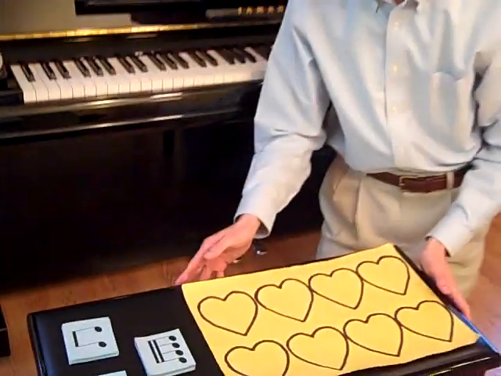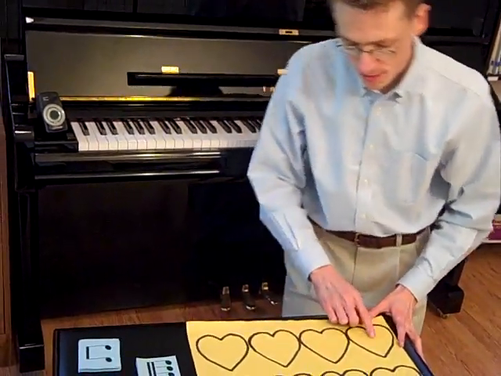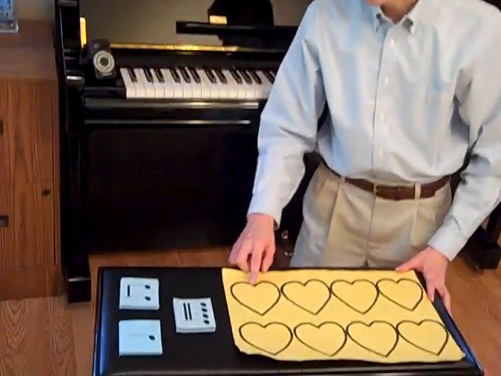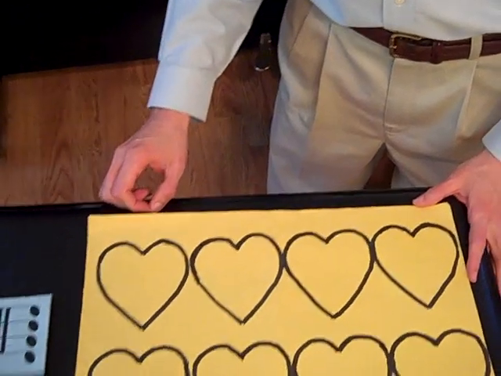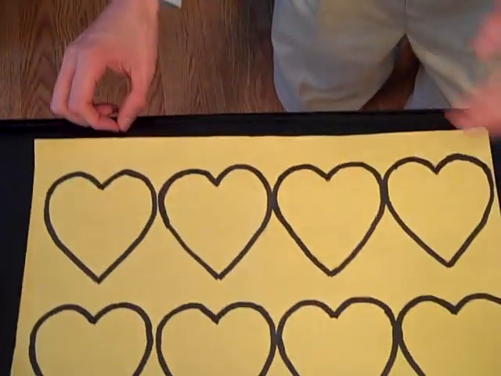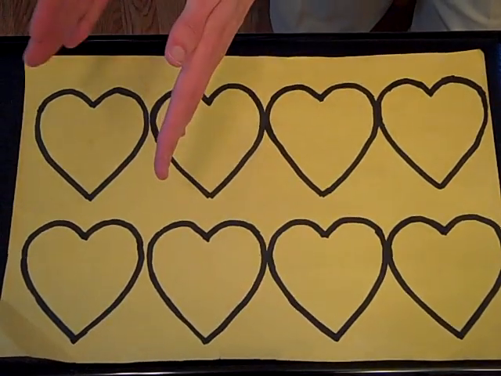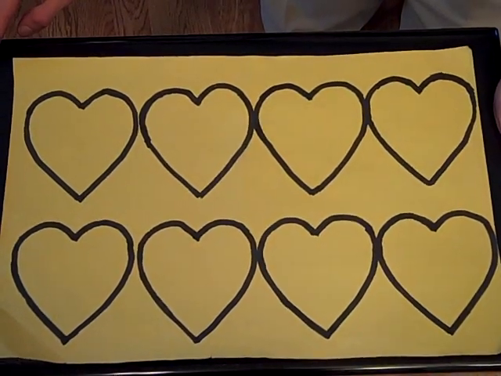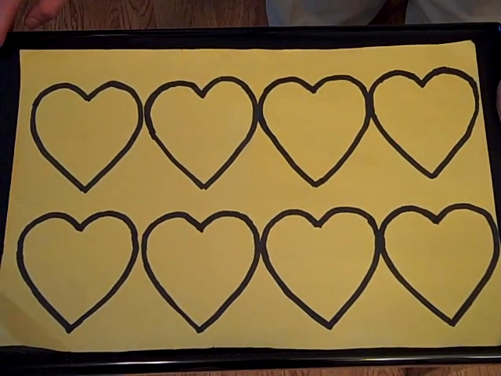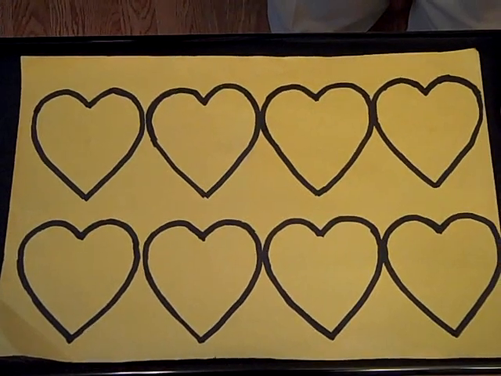I'm going to clap the rhythm of the first 4 beats of Mouse in the House, and I'd like you to point to any beats where you hear 2 sounds. Where did you hear 2 sounds? There were 3 different beats with 2 sounds.